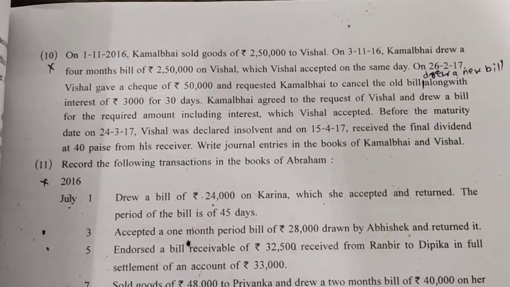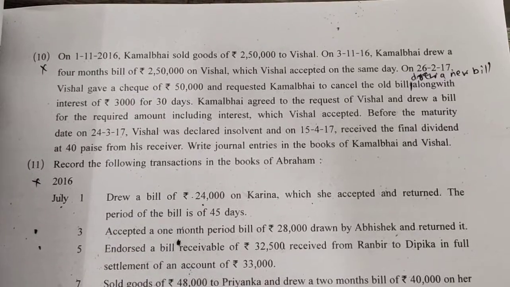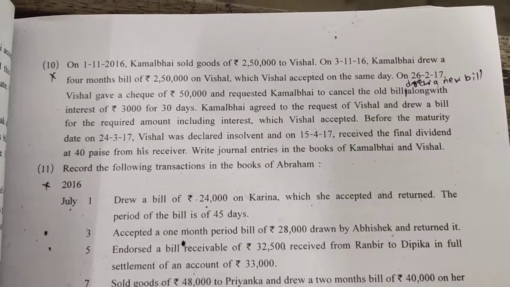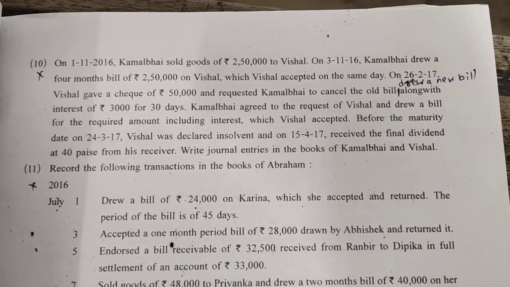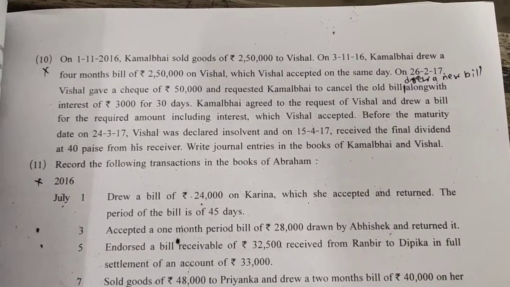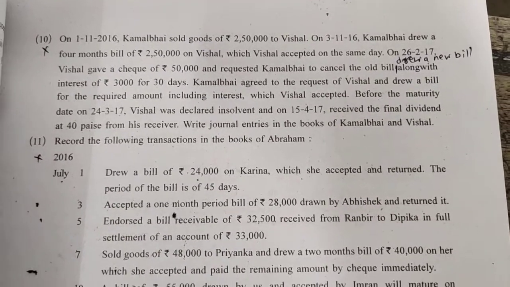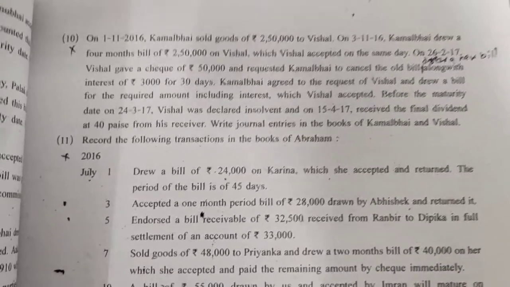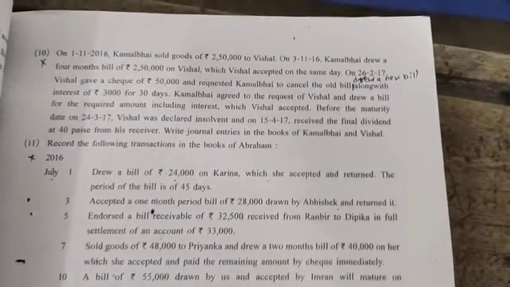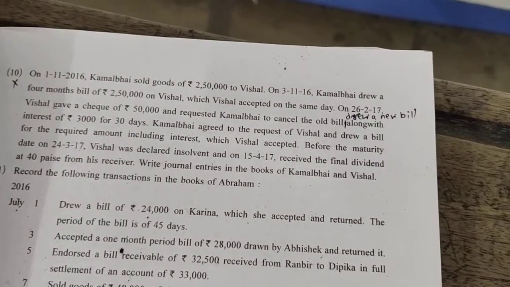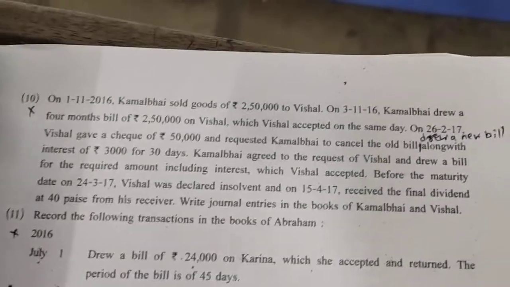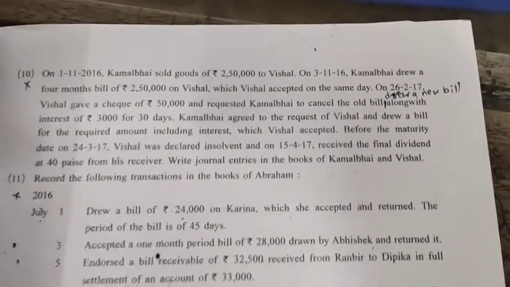it is given that before the maturity date, on 24/3/2017, Vishal was declared insolvent, and on 15/4/2017 received the final dividend at 40 paise from his receiver. So friends, Vishal became insolvent, so again the bill becomes dishonored. So we will pass the entry for the same here.